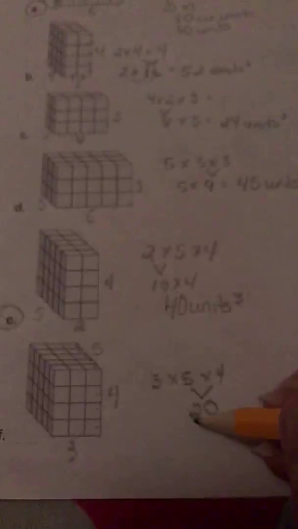Again, I can multiply them in any order. I'm going to actually multiply this one first. 5 times 4 is 20. The reason I chose this one first is because I know it will give me a nice basic fact to look at, because I can easily multiply 20 times 3.